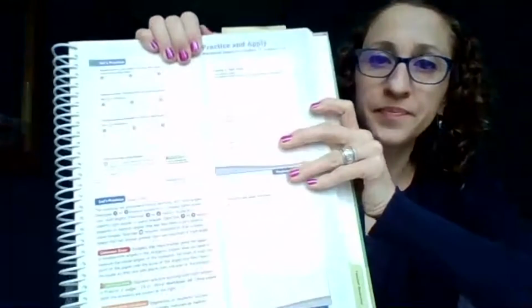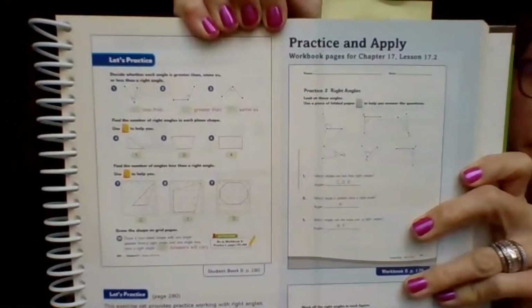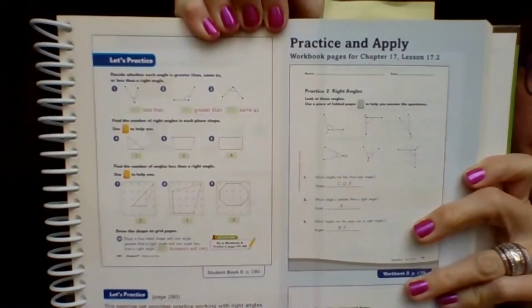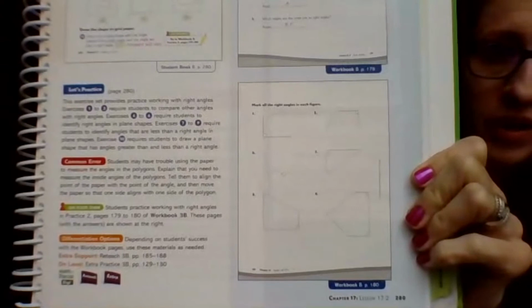Email me if you have any questions. Here are the answers to the let's practice. And then you saw the first homework page, so here's the second homework page.